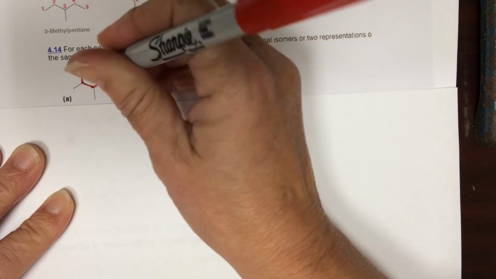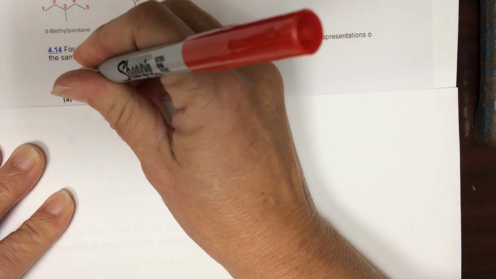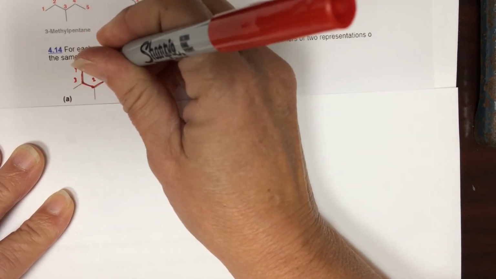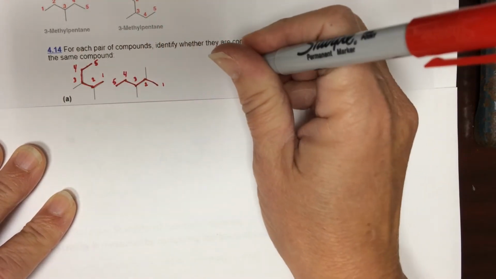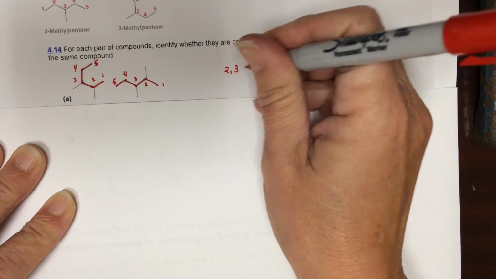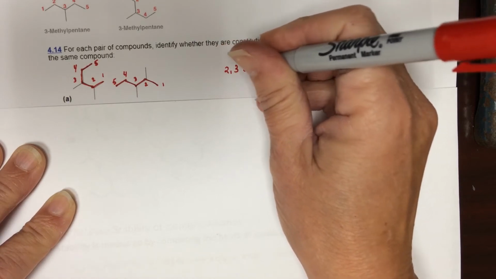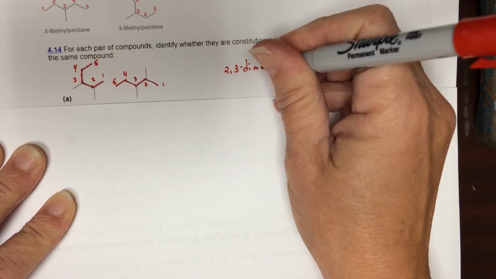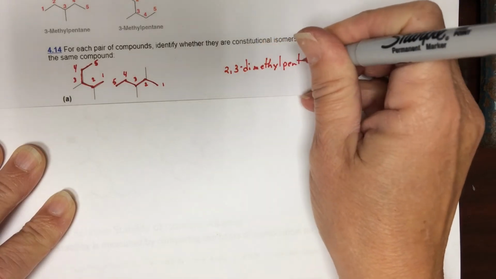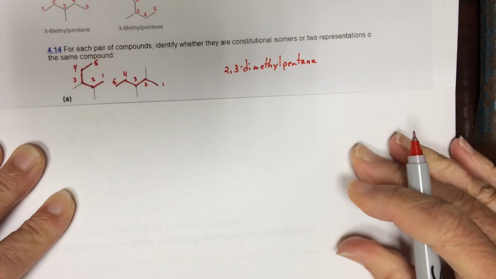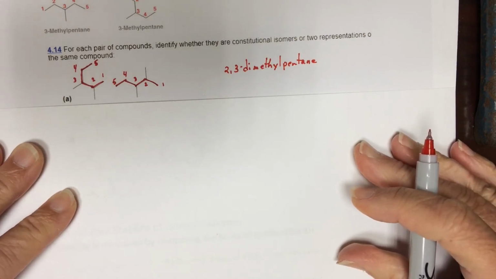We'll do the same thing over here, 1, 2, 3, 4, 5. And we see here that we have a 2,3-dimethylpentane. So these are both the same compound.